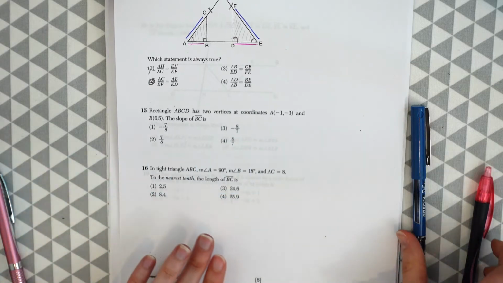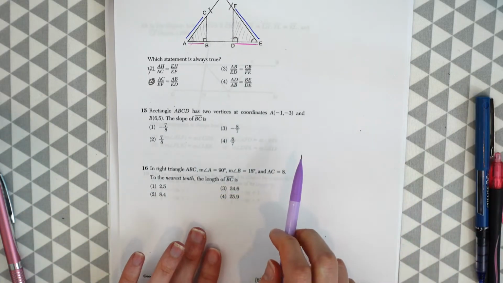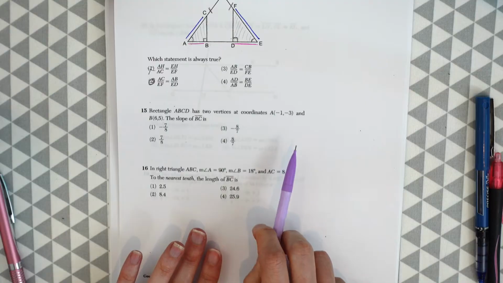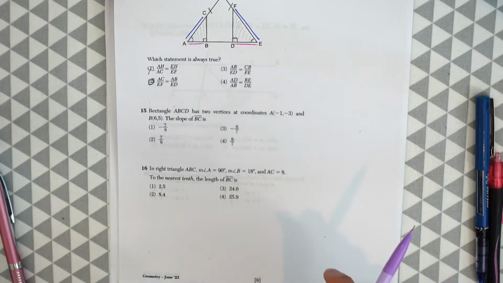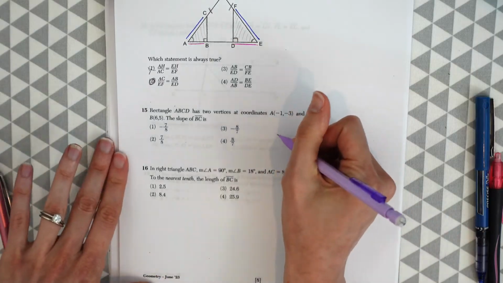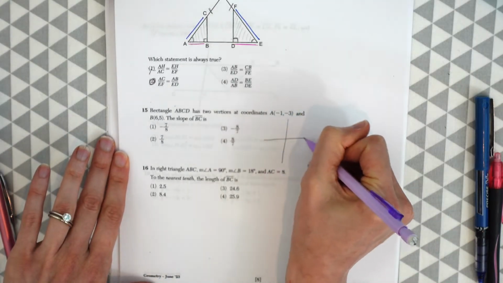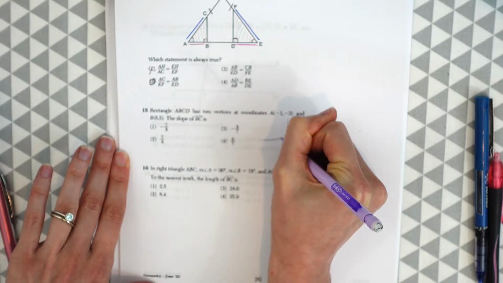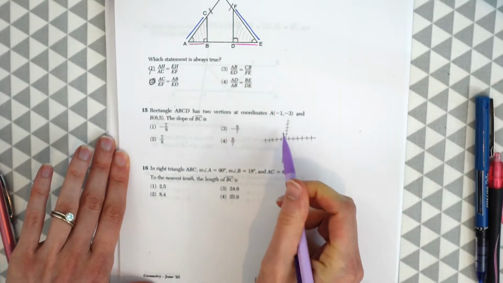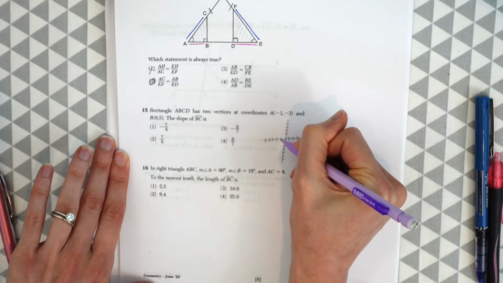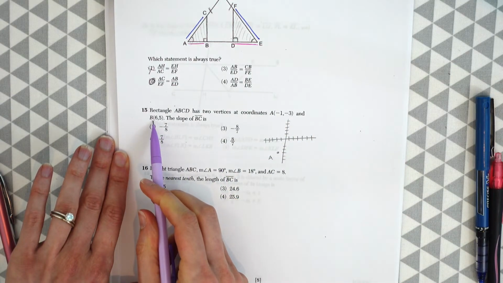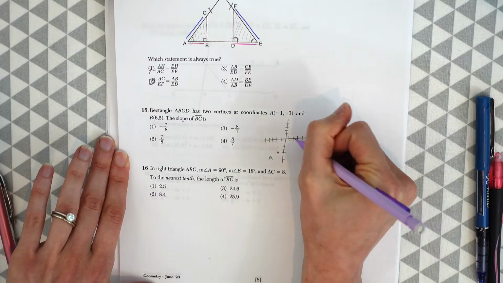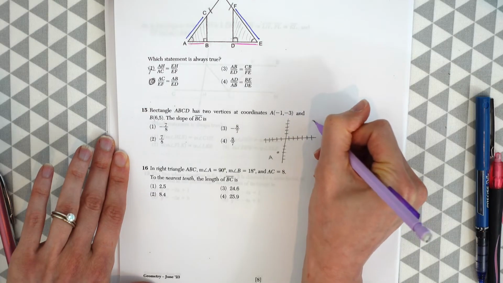Question 15. Rectangle ABCD has two vertices at coordinates A, -1, -3, and B, 6, 5. The slope of BC is what? So we can graph this out on our paper here, just like a little sketch. If A is -1, -3, it's about here, and B is 6, 5. That's about here.